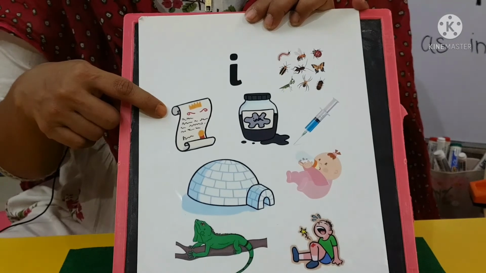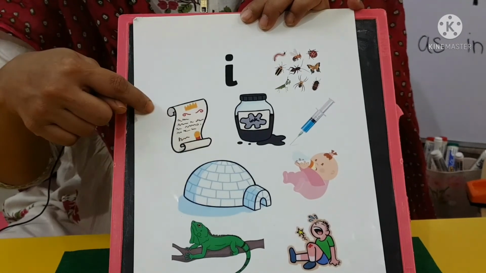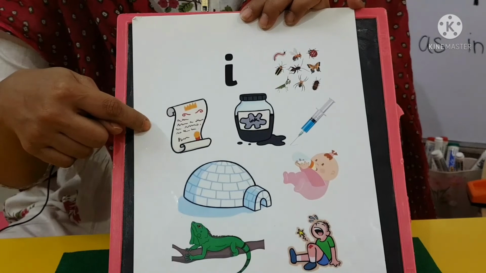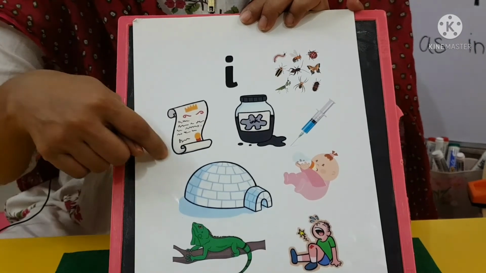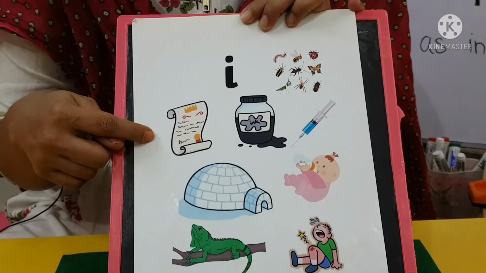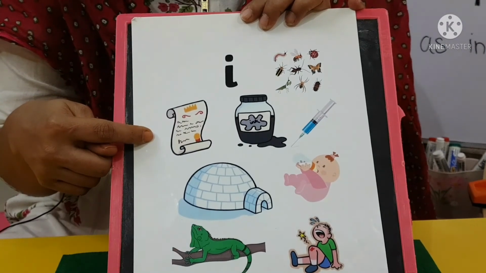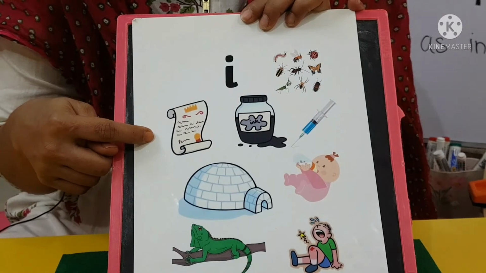And the last one, inland. Okay. Sometimes when you want to write a letter, nobody writes letter these days, but still when you write it, we call that paper as inland. Inland.